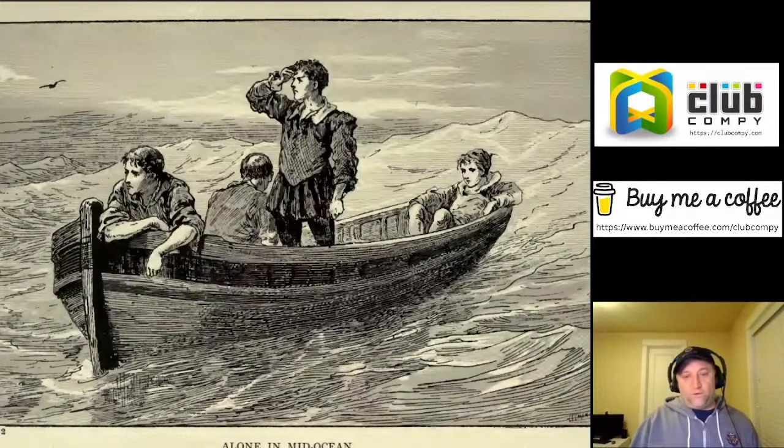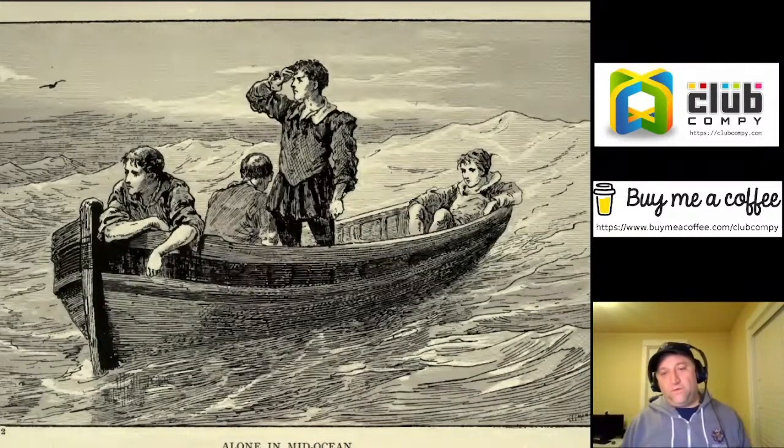A beautiful woodcut here. It's titled "Alone in Mid-Ocean," and it features Ned searching the horizon in his little boat, and the other boys sitting looking very sad and very discouraged.